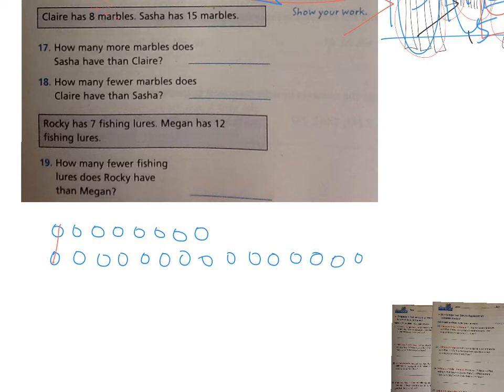Let's connect them. Those are equal, and then we're left with this much left over. So if you add it up, you get 7. So 7 marbles.